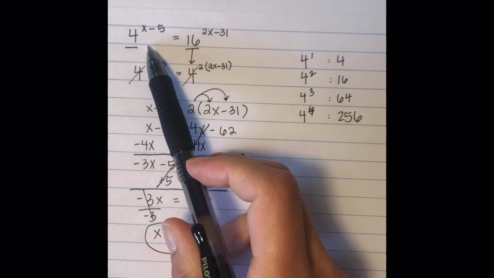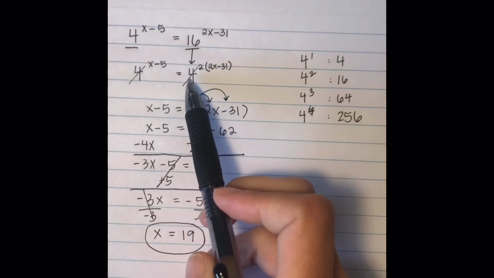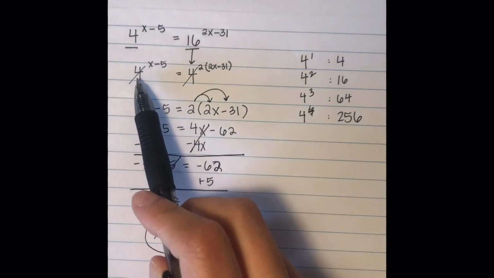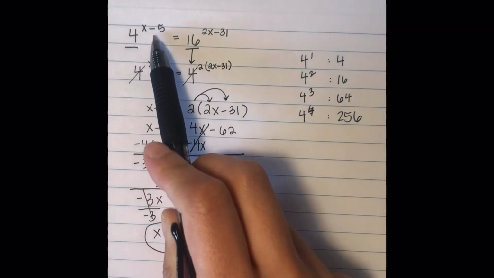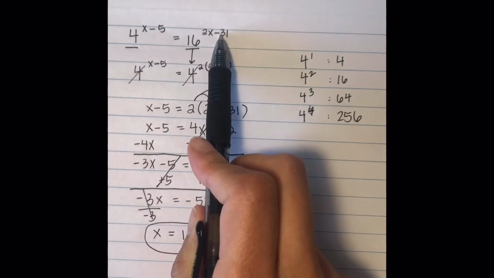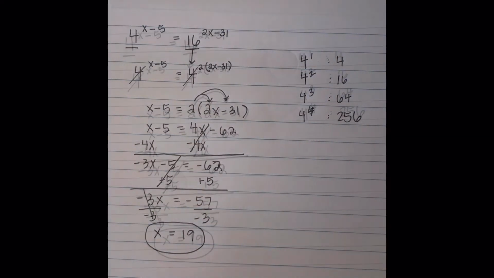So in a later video we'll have where it's a little bit more difficult, but you need to get the bases to match before you can cancel them out. You can't just do x minus 5 equals 2x minus 31 to start.